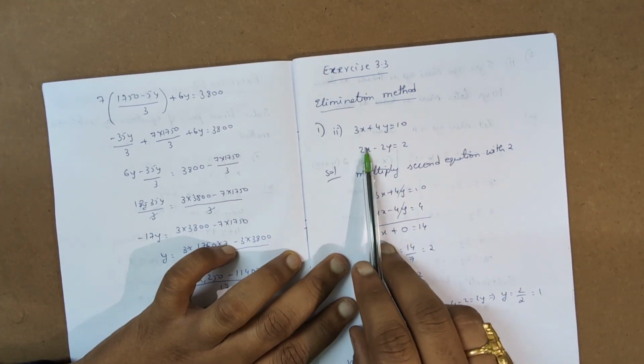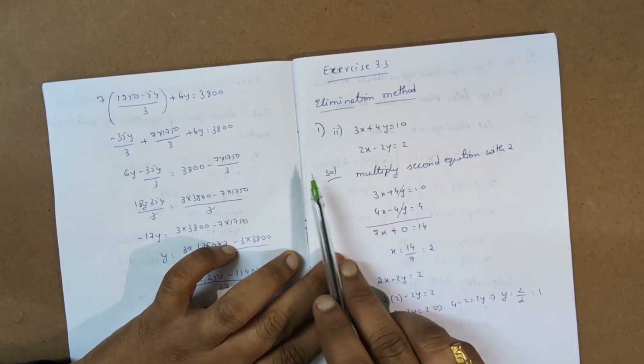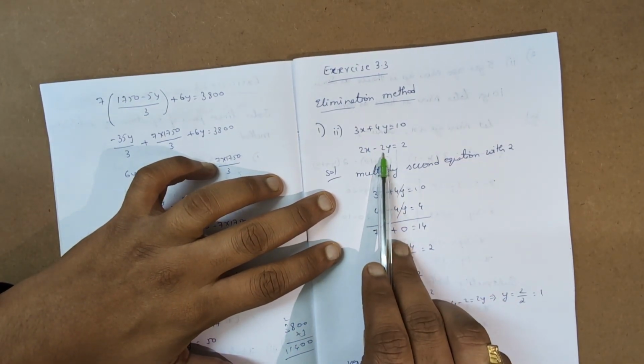For this question you can see that the coefficients of x and of y are both not the same, but we have to make one of them the same. Here we have 4 and 2 is present.